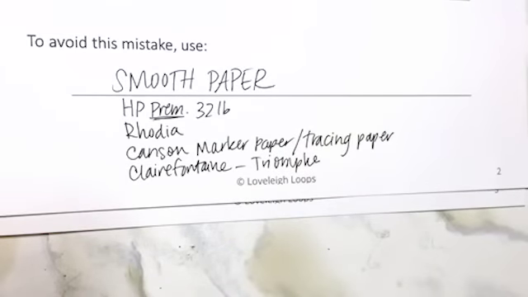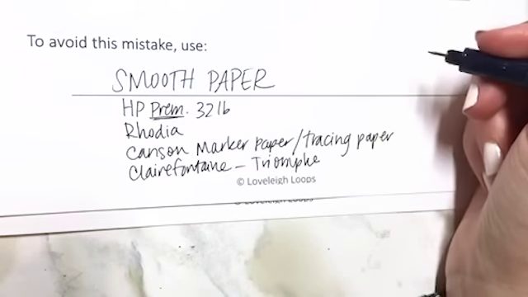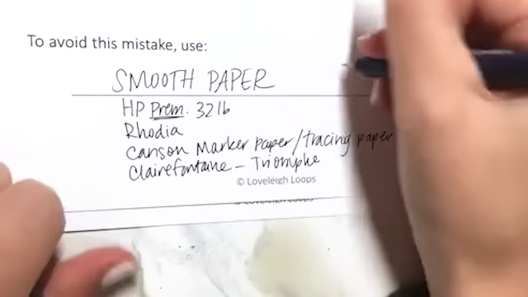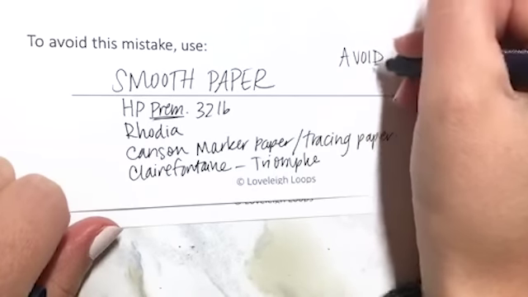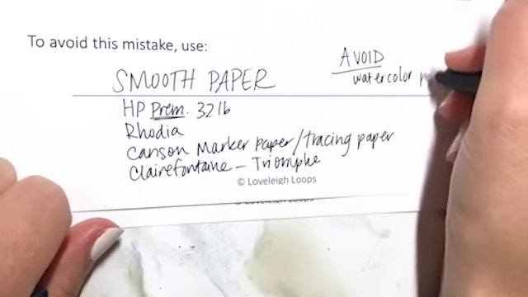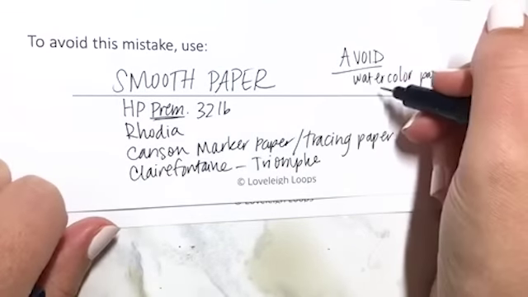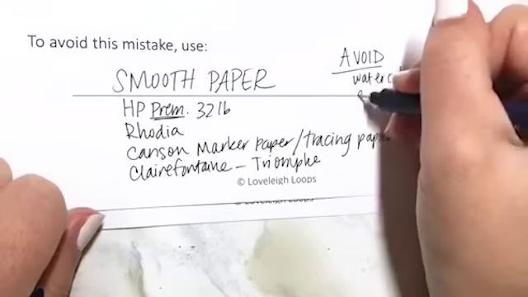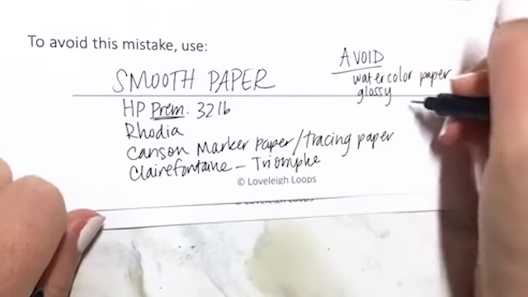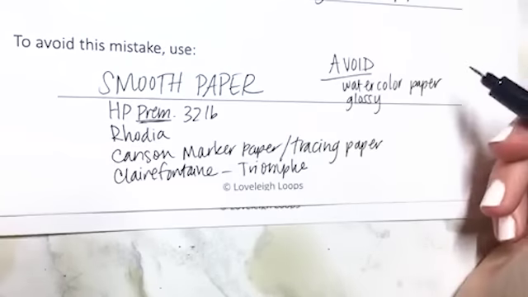A couple more notes before we move on to the next page. These are ones to use, but the ones to avoid would be anything like watercolor paper or glossy paper. Even though photo paper, like if you print pictures on glossy paper, feels smooth, that's not going to work, especially for water-based brush pens. It's not going to stick.